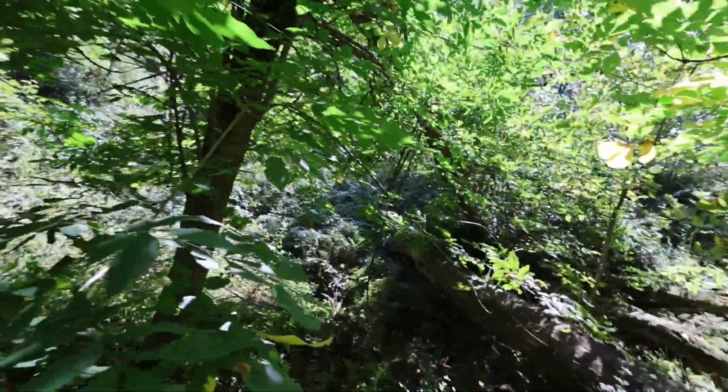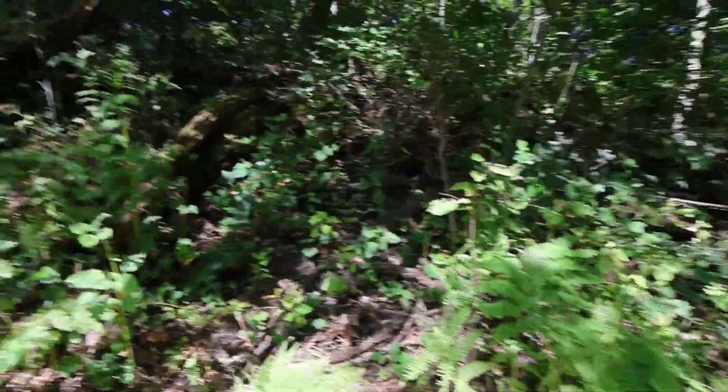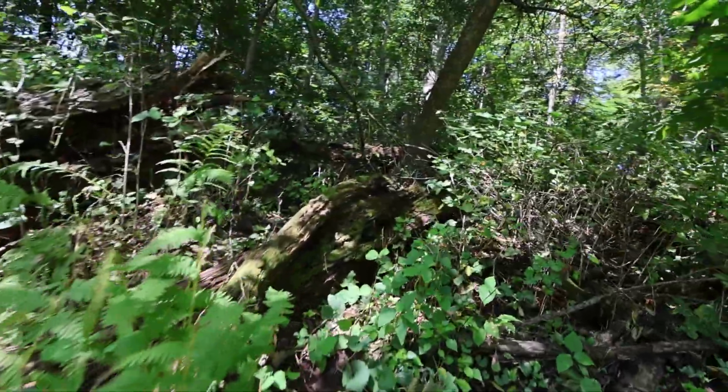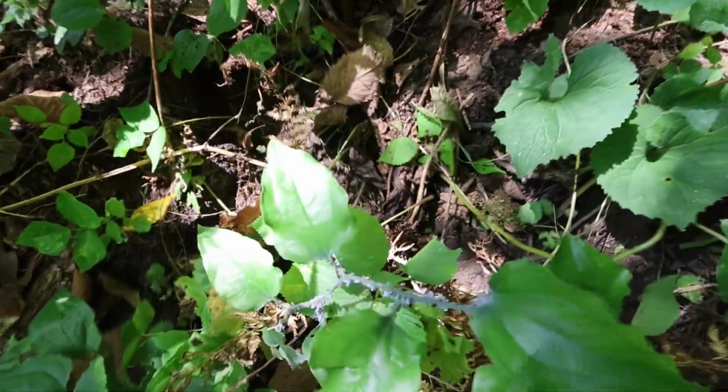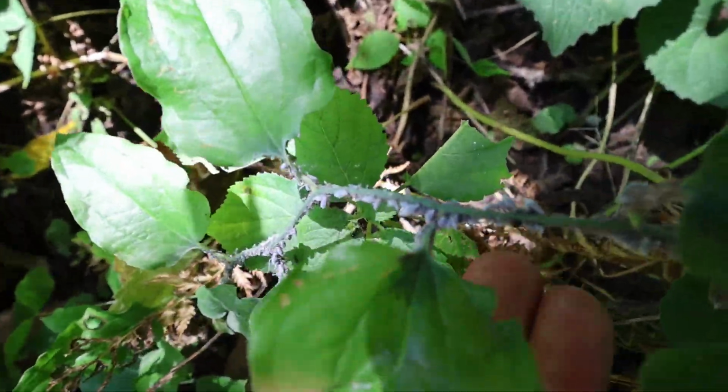Alright, well, I just tried to wade through waist-high raspberry, multiflora rose, and poison ivy, and that did not seem like the good way to go. Oh, some sort of weird aphid. What are you?